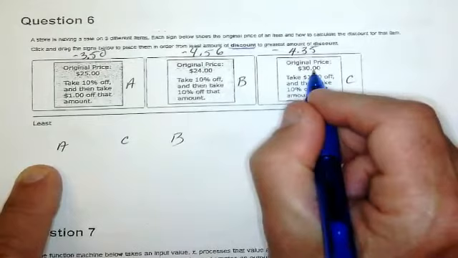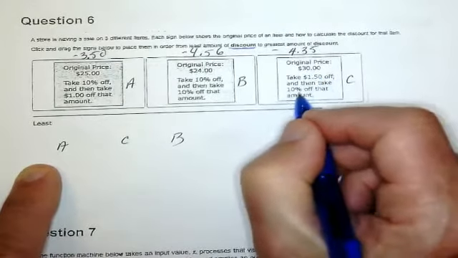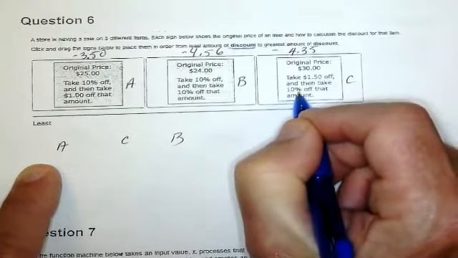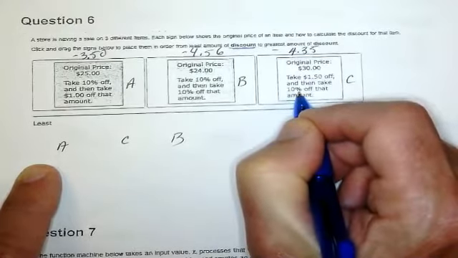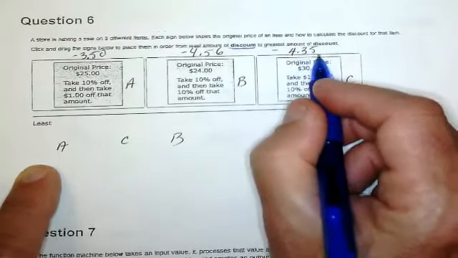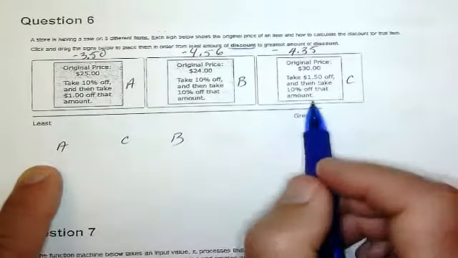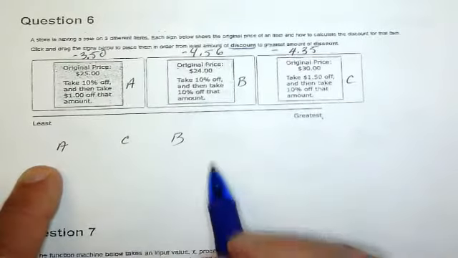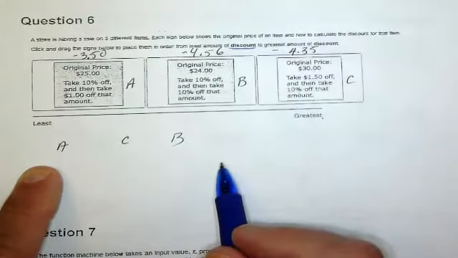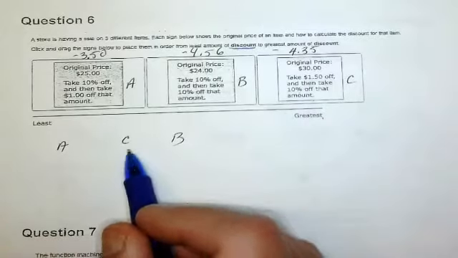Okay, this is take $1.50 off, which makes this $28.50, and then 10% off that. Well, 10% of $28.50 is $2.85, plus $1.50 makes $4.35. So from least to greatest, this was the least amount of discount, this was the next, and then this was the greatest amount of discount. So A was the least, C was the next, and then this was the most.